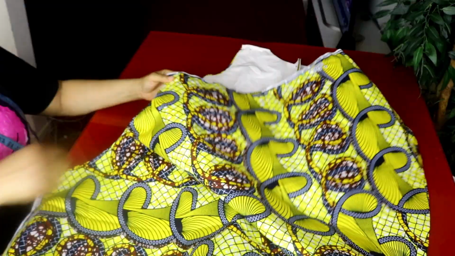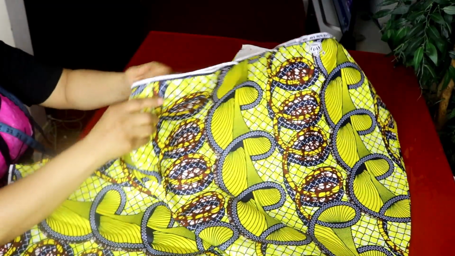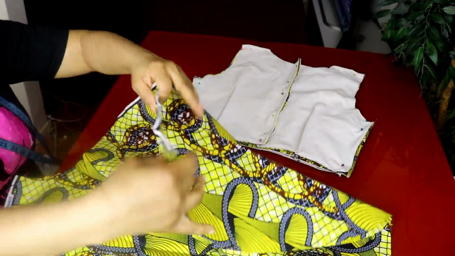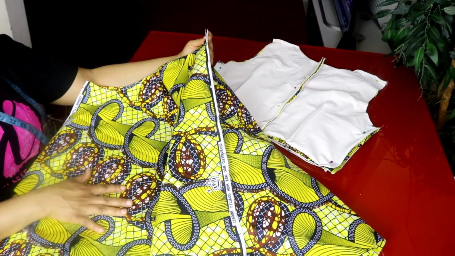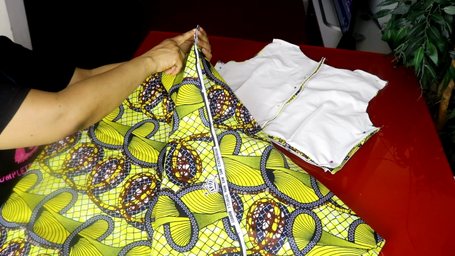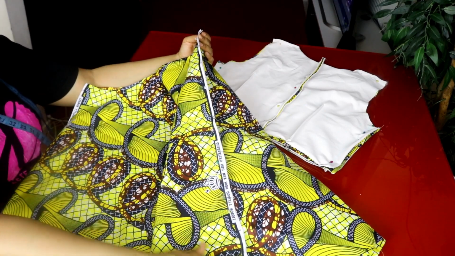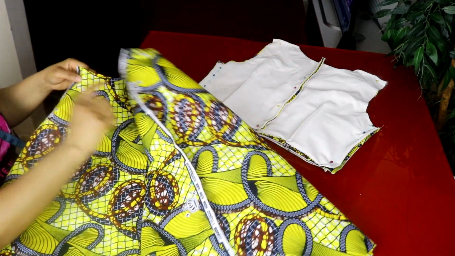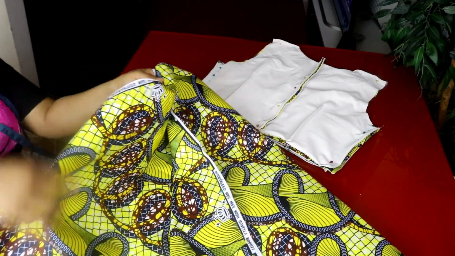For the down part, this is the front side and this is the back side. So I'm going to join them together here. For the two flares, for the two circles I cut out, I'm going to join them together. I will sew it right from here to the bottom, one side. I'm sewing just one side and leave the other side open. That will be for the zip side.